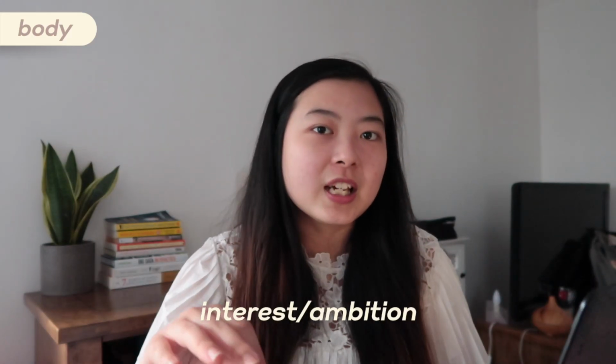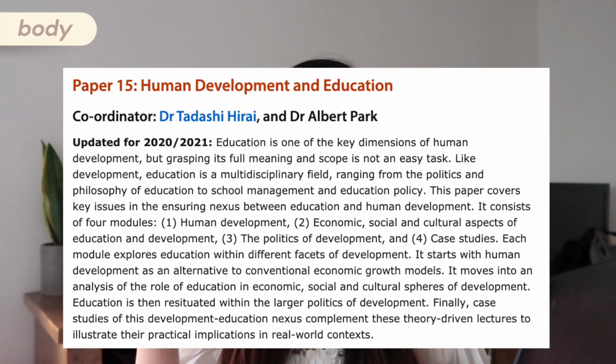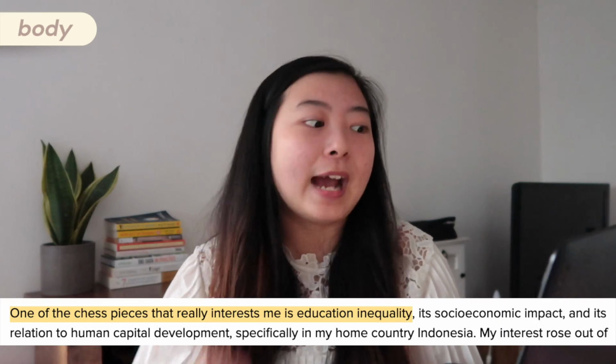So that is my body paragraph, and in the body paragraph you really want to show your interest and your ambition, and you have to be, at least for me, unapologetically passionate and ambitious. For me here it is closing education inequality in my home country, and that's basically the main idea of this paragraph. One of the papers offered in development studies in my course is actually education and, if I'm not mistaken, human capital development or human development, and that is the specific thing that I want to focus on.